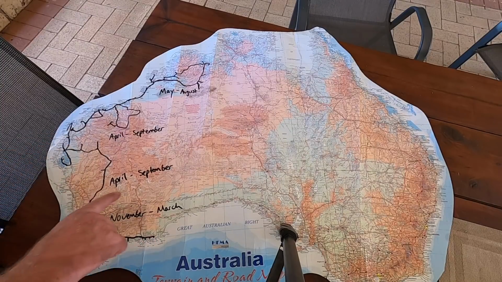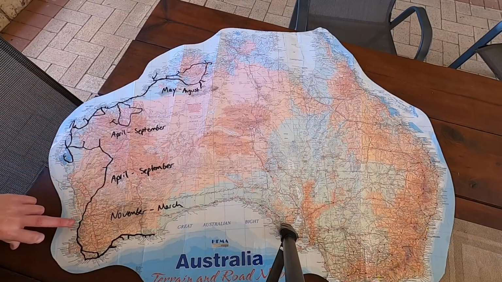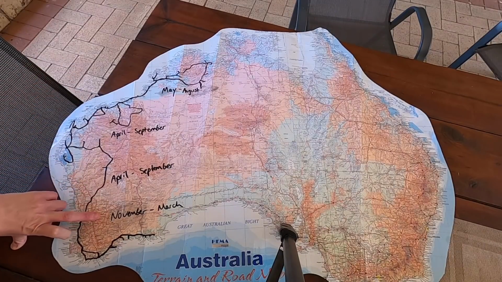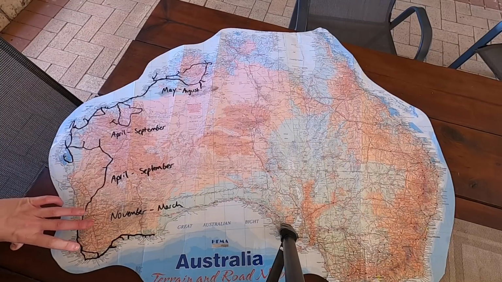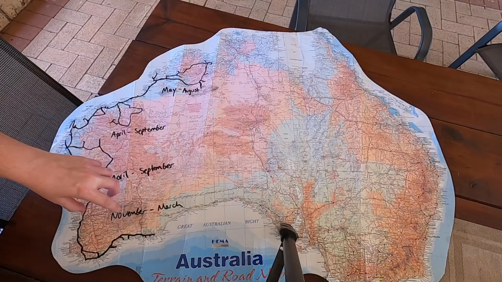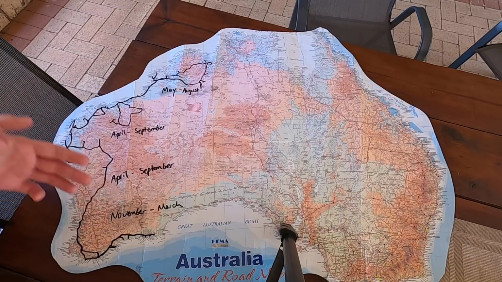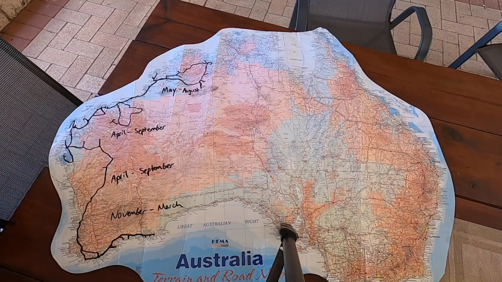And then for the southwest, we suggested summer, November to March. Yeah, so the only problem with that is sometimes we can get really, really hot, stinking days, which is awful if you're in a caravan. But from last year's experience, we were in the southwest in December and it was still raining and cold. So yeah, it does make it hard to plan.